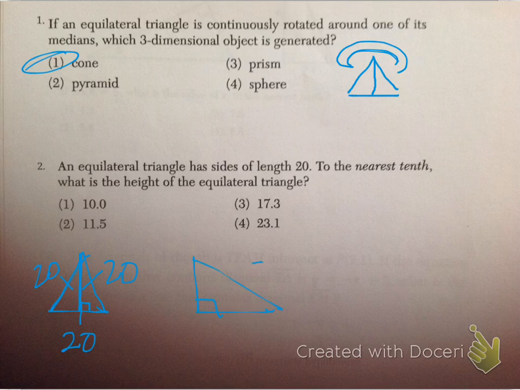I know that this side is 20, that's my hypotenuse. This is going to be 10. So how do I know that? Because this piece here is equal to this piece, because these two triangles are congruent. How do I know that they're congruent? Because I have a side over here equal to a side here. This side is equal to itself by the reflexive property.